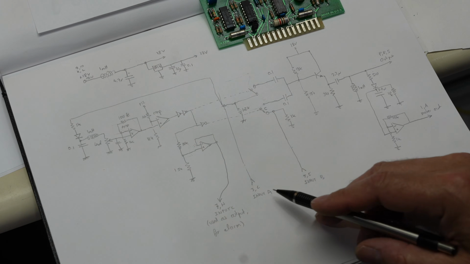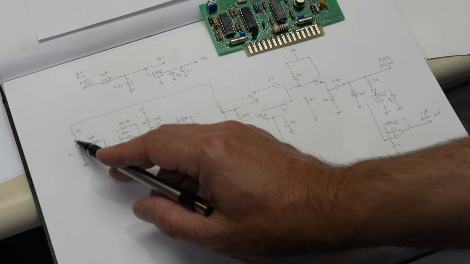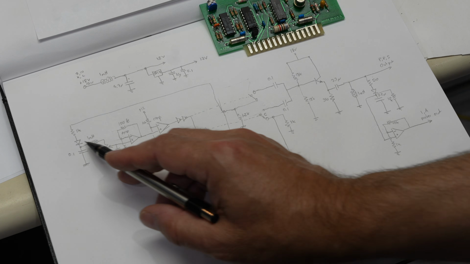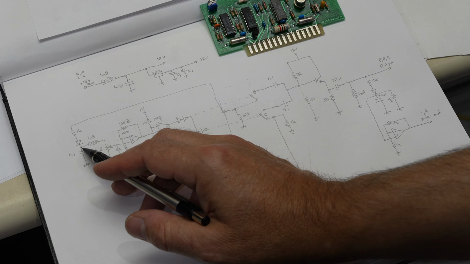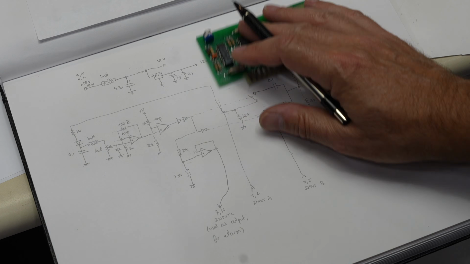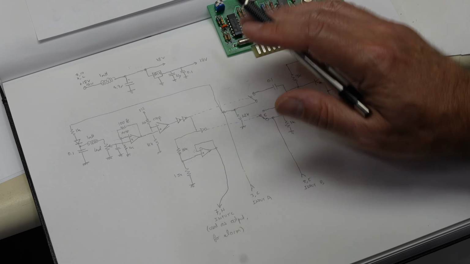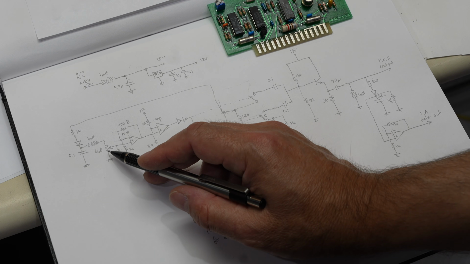And the way it's controlled is that if you follow input A, it goes into a complicated bit of circuitry. This is just a level detector, a rectifier, to figure out the level of signal in A. And then it goes in here, that's the little adjustment here. And you can decide below which level it will fail over.